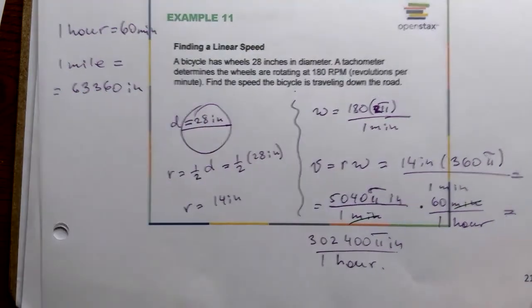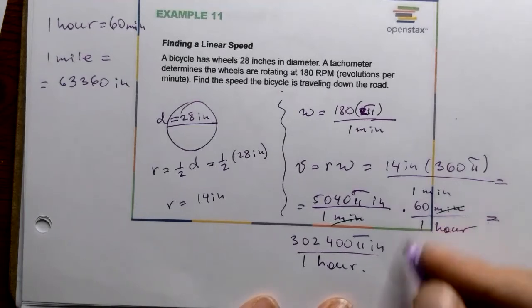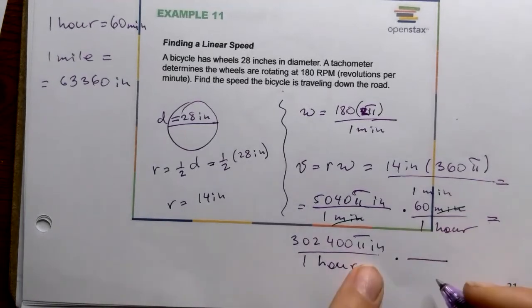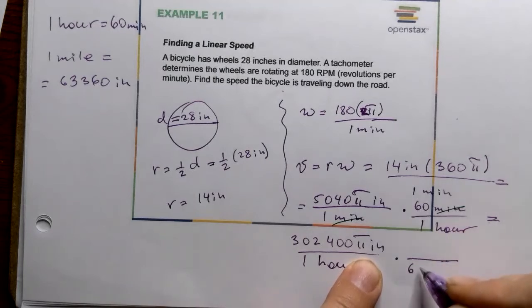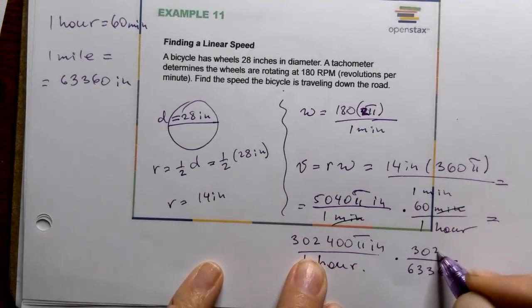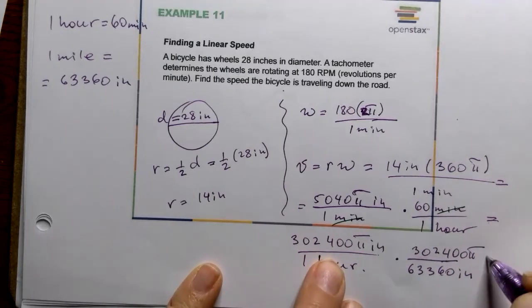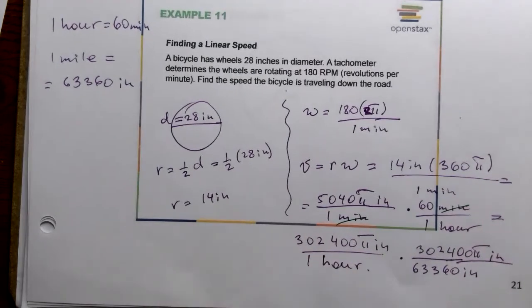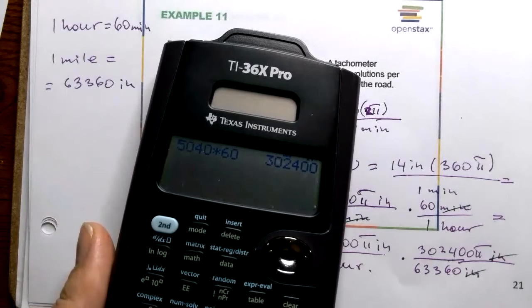So I'm going to use that as a unity fraction. I'm going to put inches on the bottom this time, 63,360 inches. And on the top, I have 302,400 pi inches. So again, inches and inches cancel.